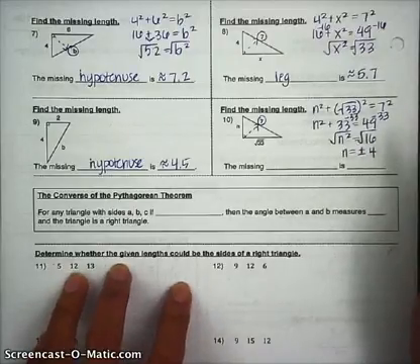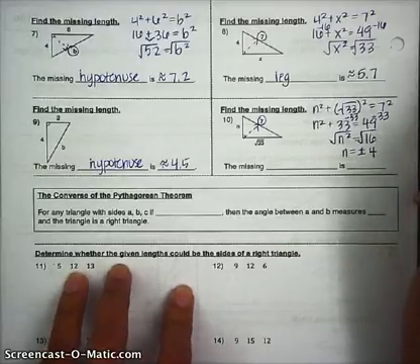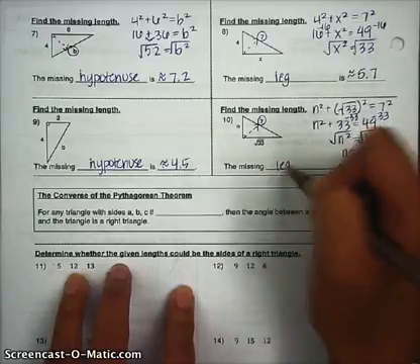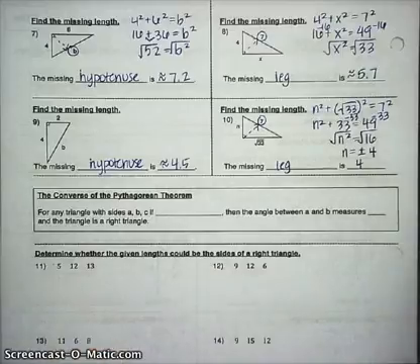But should I include a positive answer? Yes. Should I include a negative answer? No. Because there's no such thing as negative distance. So I'm going to say the missing leg is exactly 4. It's not approximately, it's exactly.